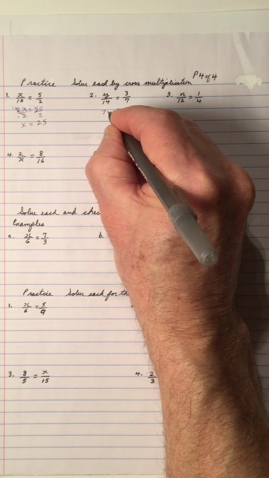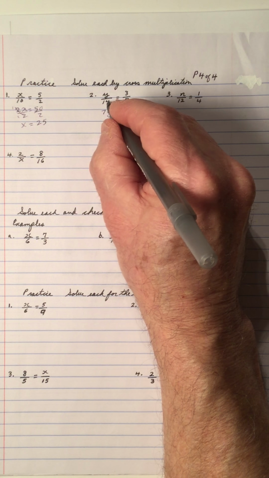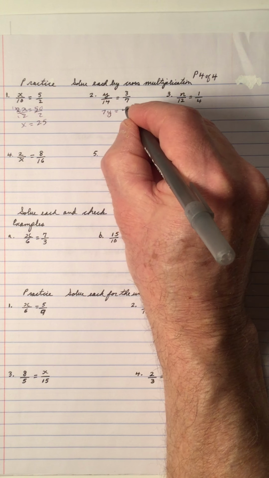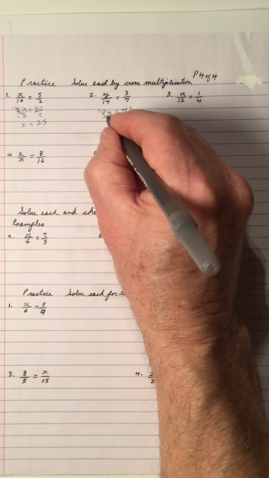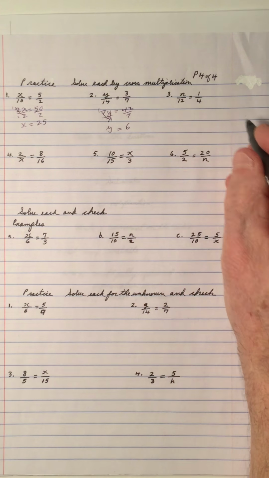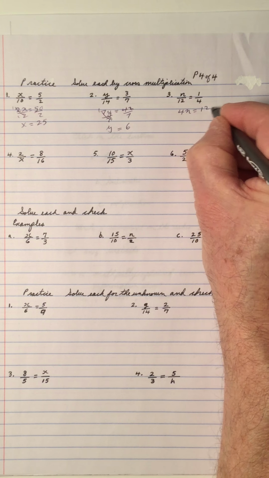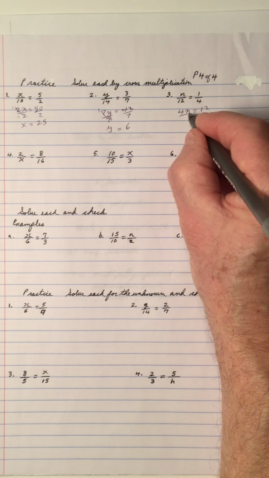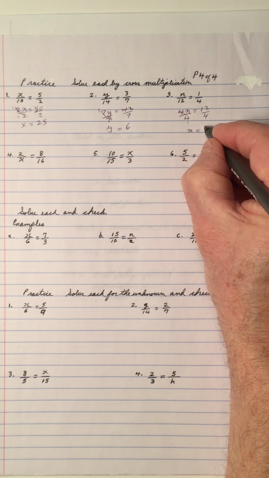And 7 times y, or y times 7, you put a multiplication sign, or 7y. 14 times 3, you can multiply to give 42. Divide by 7, and the 7's cancel, 1, 1. So y equals 42 divided by 7 is 6. N times 4 is 4n. 12 times 1 is 12. Cross multiply. And 12 times 1, and you divide by 4. So the 4's cancel, and you get n equals 3.